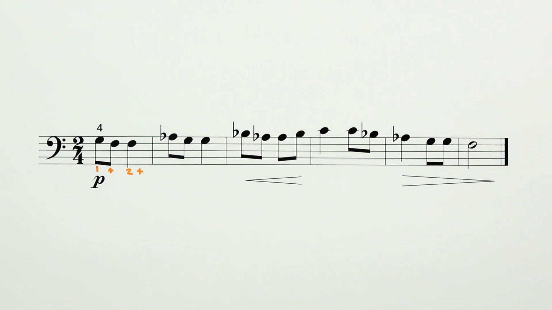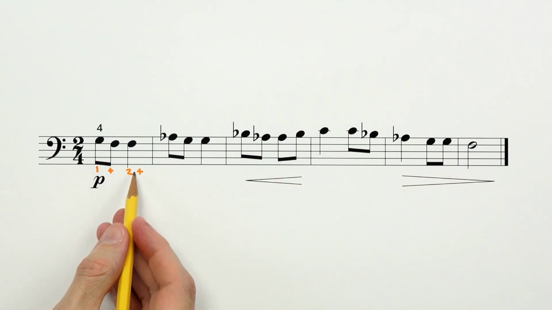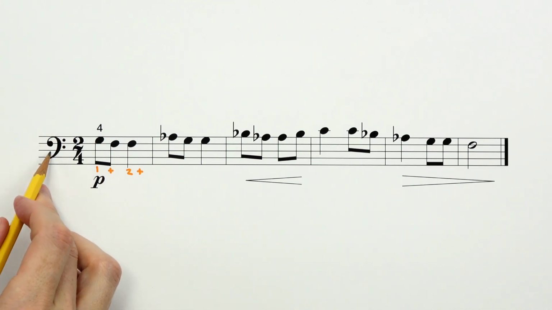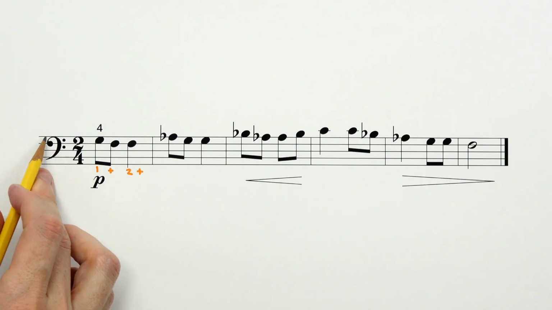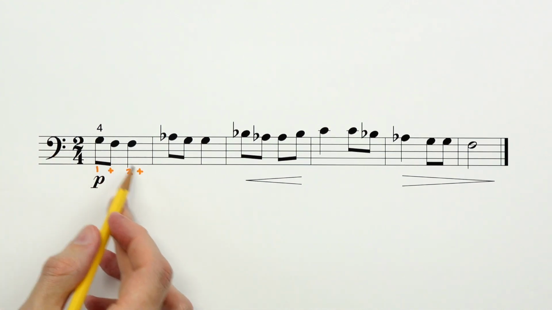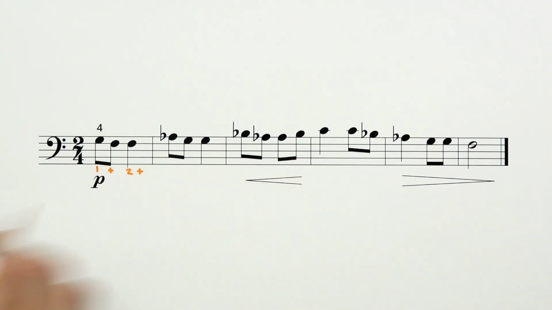Now, I'd like you to pause the video and try to play this melody while you count the beat out loud using which hand? Your left hand will almost always take notes that you see in the bass staff. So with your left hand, counting the beat out loud, try to play this melody. Try and follow the dynamics.